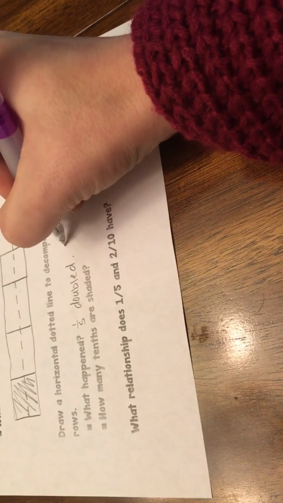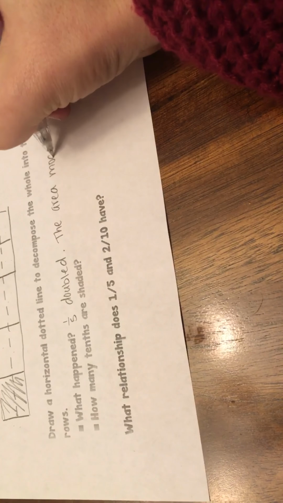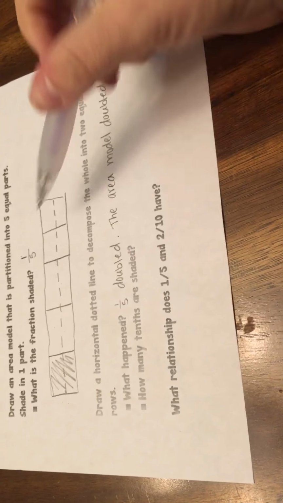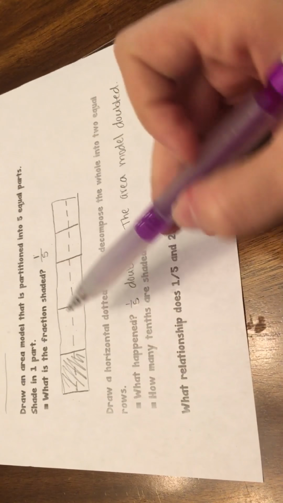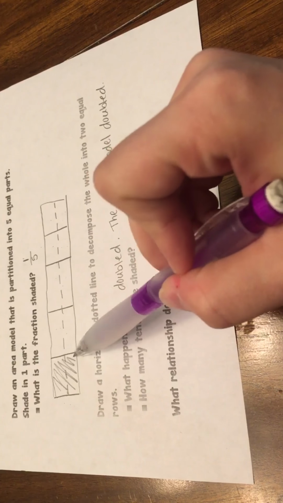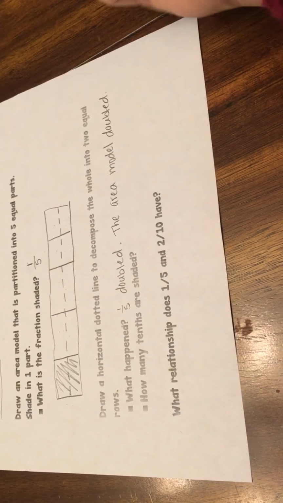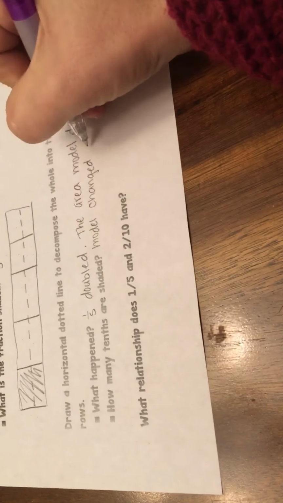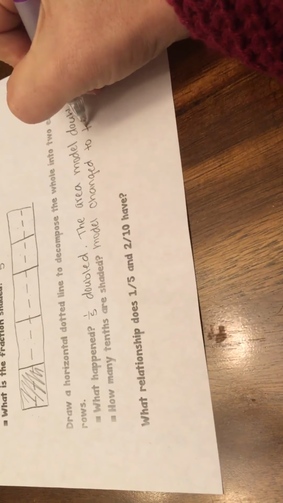Or you could say the area model doubled. So instead of having 1/5, how many do we have now? Well, we have tenths. So the model changed to tenths.